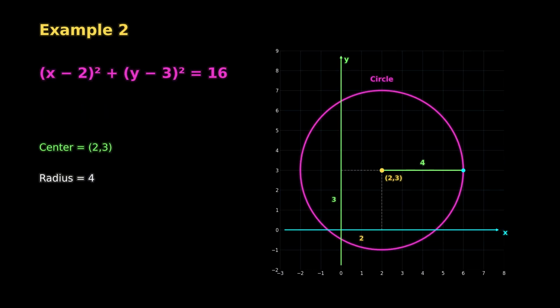See another example. The equation of a circle is given by (x minus 2) the whole squared plus (y minus 3) the whole squared is equal to 16. Here the center is not the origin. The center is at the point (2, 3). The radius is 4 because r squared is 16, so r is 4. Now we can draw the circle with the center (2, 3).